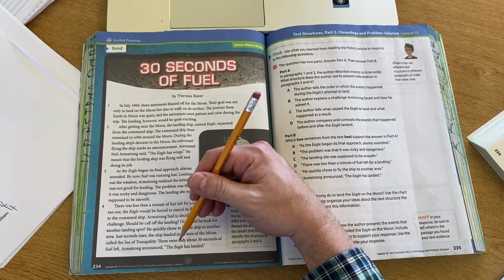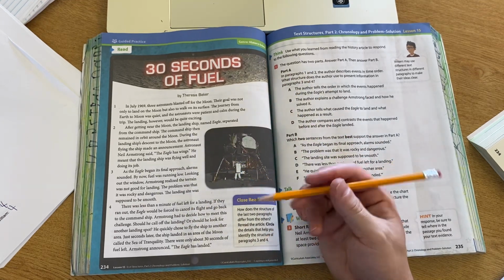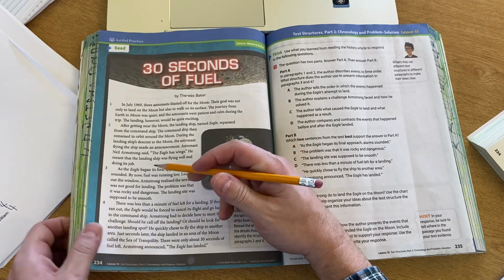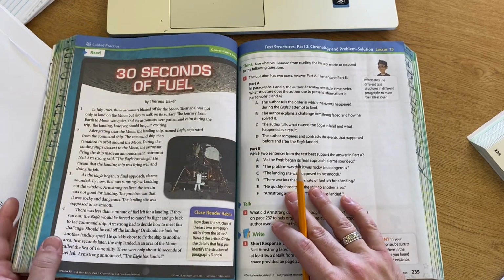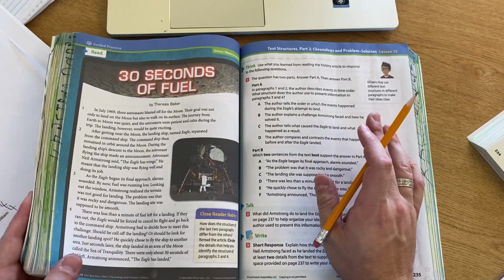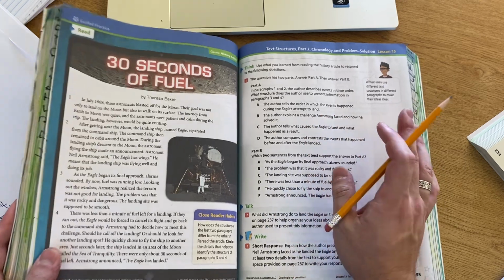And then he had to land the ship. The ship landed. So the solution is actually that he landed the ship, but he couldn't land it in the place that he initially wanted to. So that's a short detail that just hones us into those text structures of how problems and solutions come up and are resolved in the story.